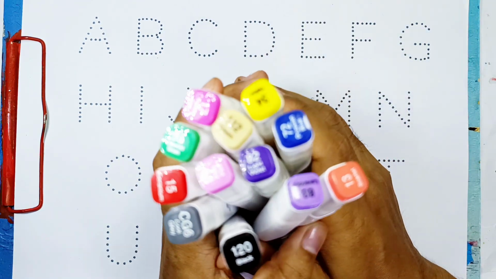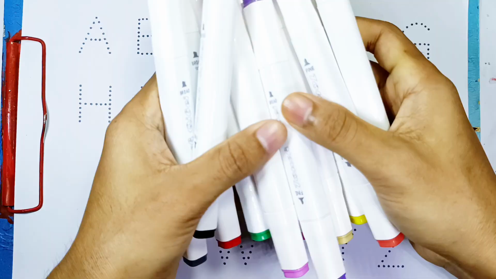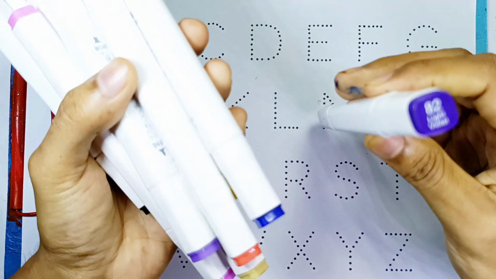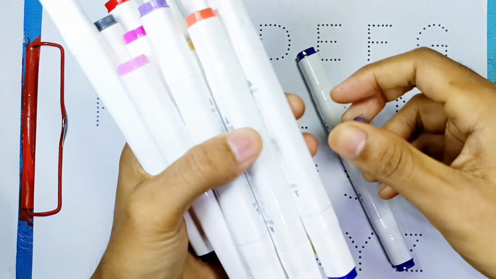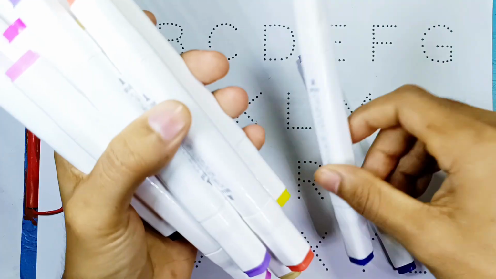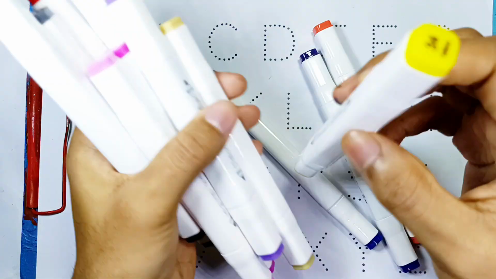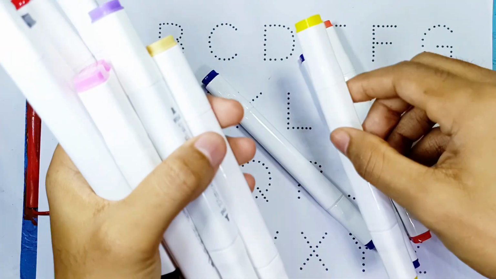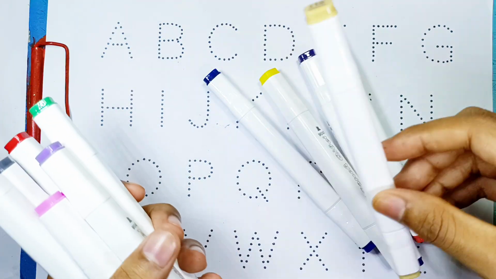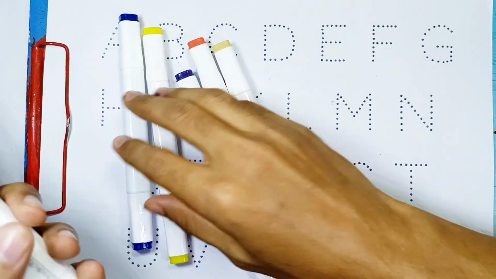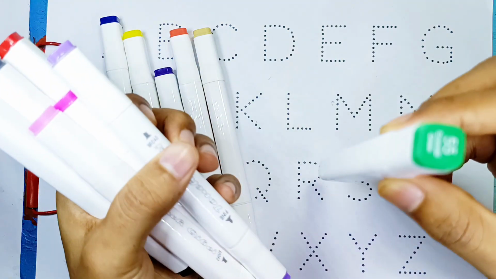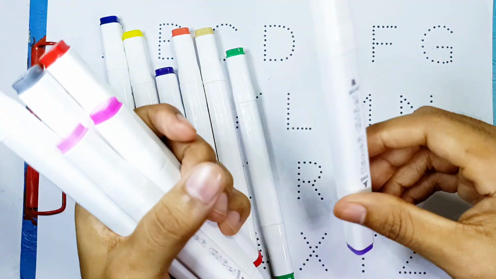Now we're writing capital letter alphabets A to Z. First we're opening colors. Light violet color, stay with us. Persian blue color. Scarlet color, exactly. Kids, the next one is yellow color. And the next one is cream color. The next one is emerald green color, stay with us.